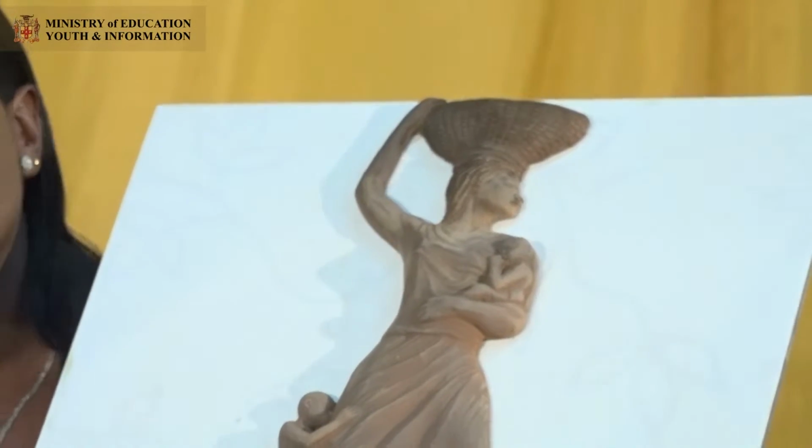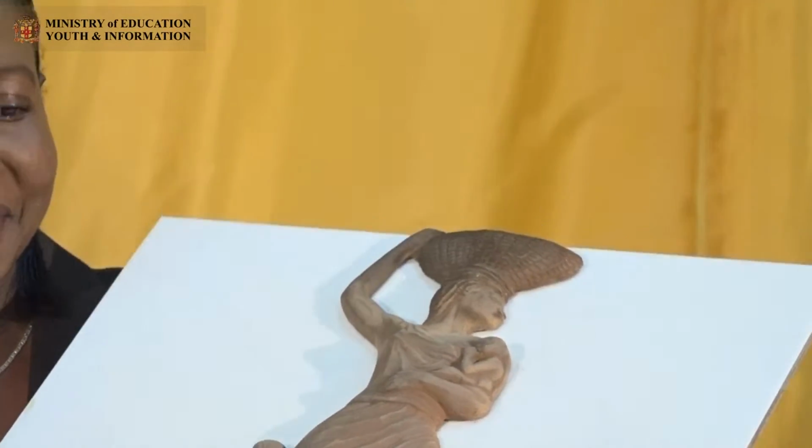Now, boys and girls, we were talking about relief sculpture. We also have high relief and we have low relief. Can you tell me what type of relief sculpture this is? Very good. Yes, it is a low relief sculpture. Okay? Now, I'm going to allow Mr. Lawton to tell us some more about the pieces that he would have done.